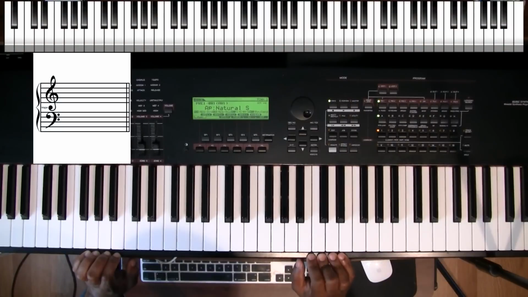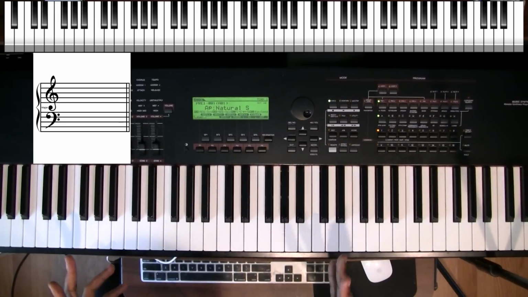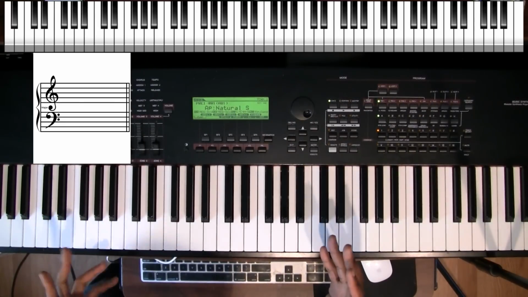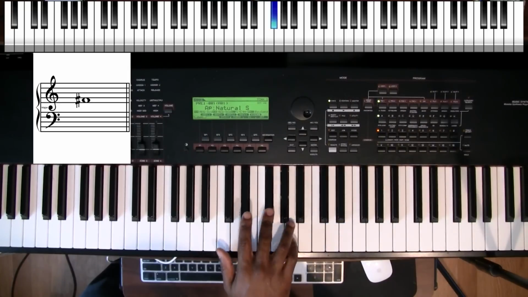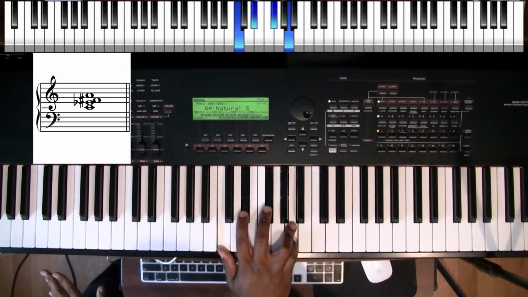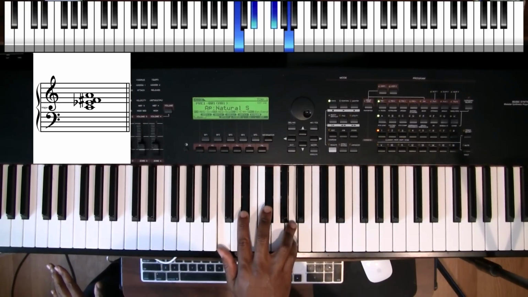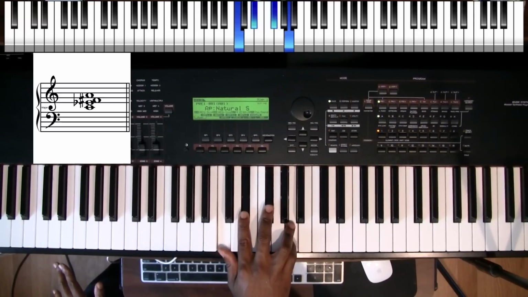The cool thing about diminished chords is they add dissonance in your playing. That's the D in dissonance: diminished. Let's start off with a C diminished 7, and that's built by doing C, E flat, G flat, and A.